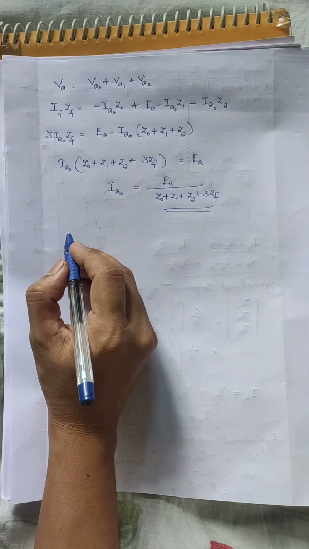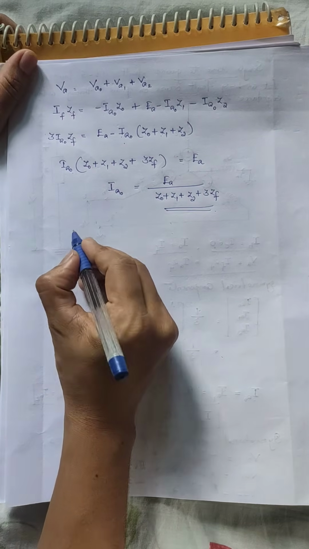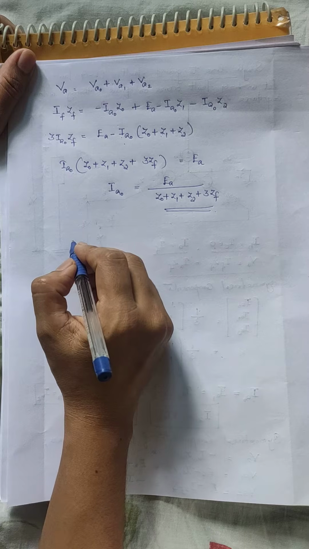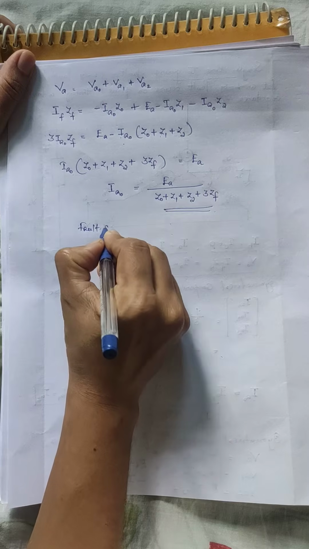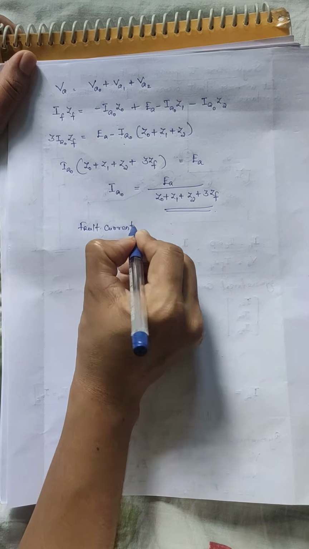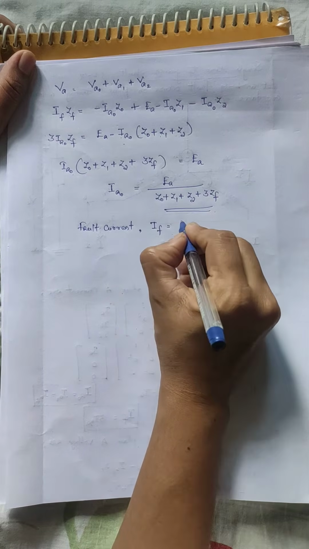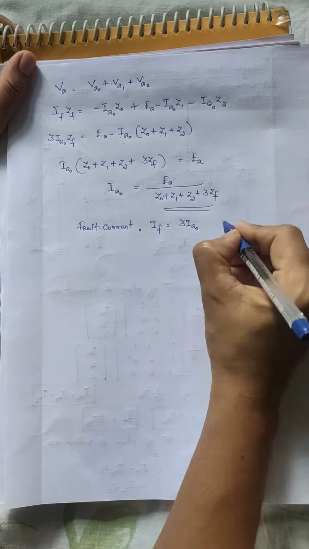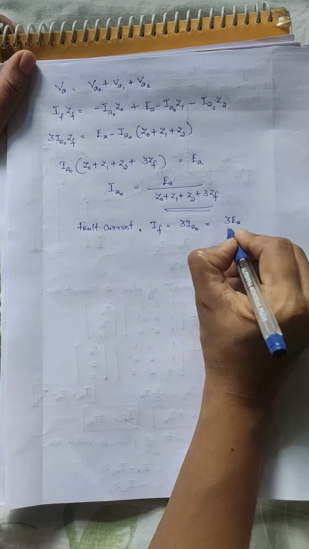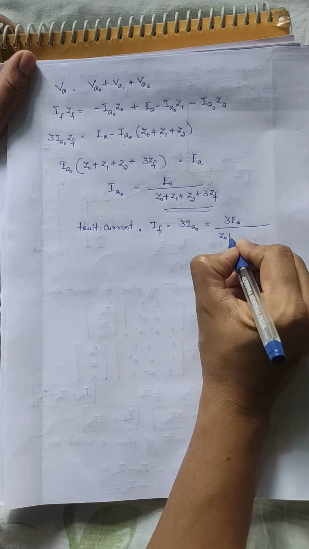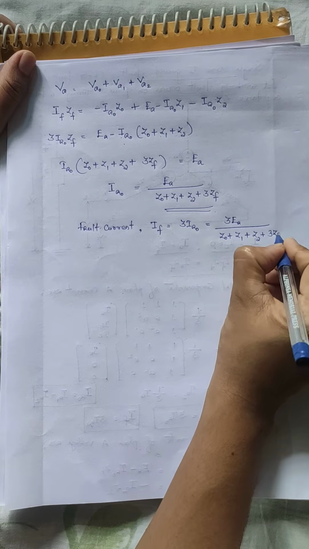Now we know that IA0 is equal to IA1 is equal to IA2, so we got all the sequence currents. What we need is the equation for fault current. We already have a relationship between fault current and sequence currents. Fault current IF is equal to 3 times IA0, which is 3 EA divided by Z0 plus Z1 plus Z2 plus 3 ZF.